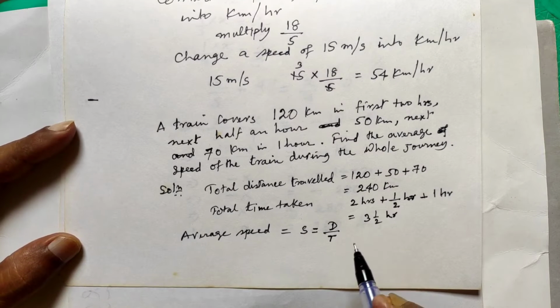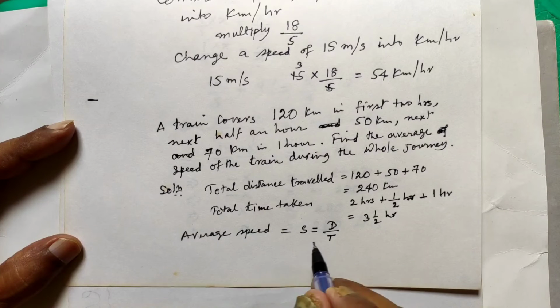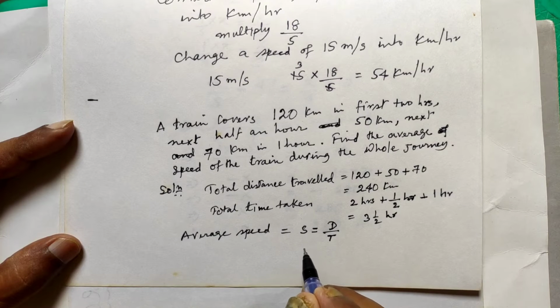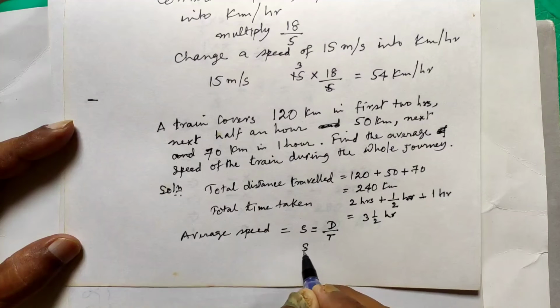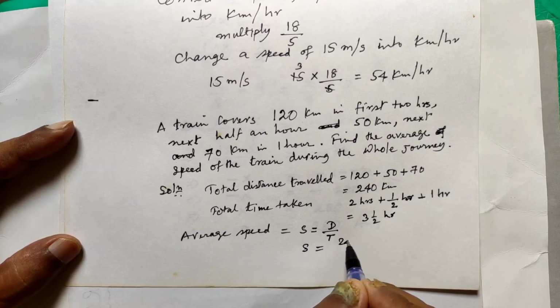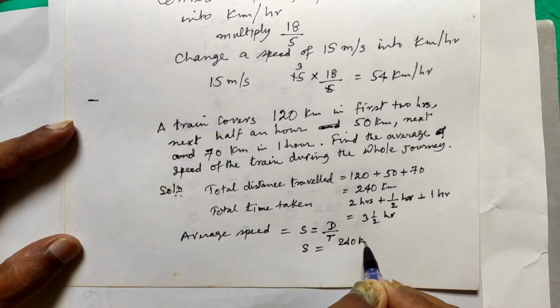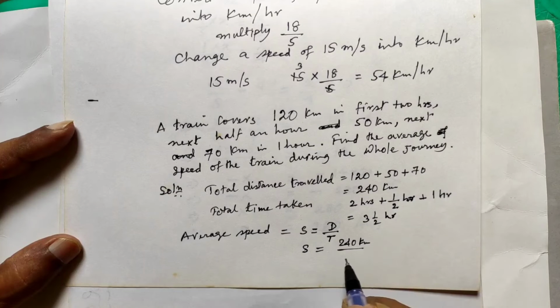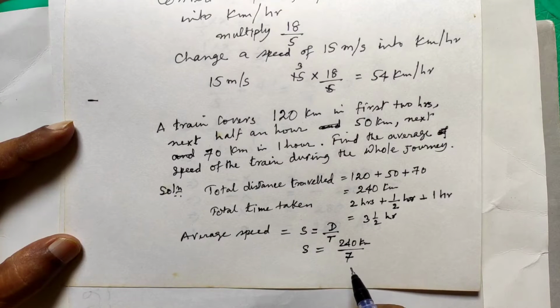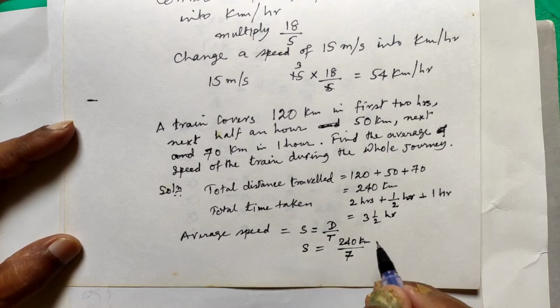Now, when you do it, remember that you are working in kilometer per hour, so there is no question of conversion. Speed you are finding out, and the distance is 240 kilometer, right, and the time is 3.5, which is 7 by 2.